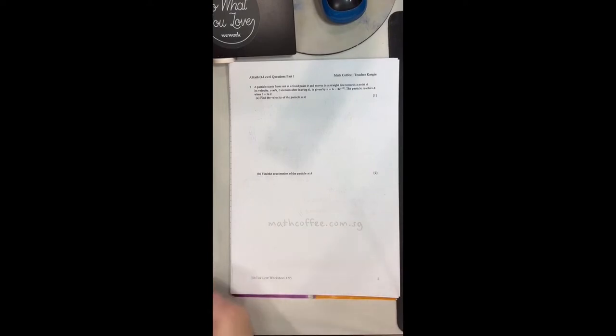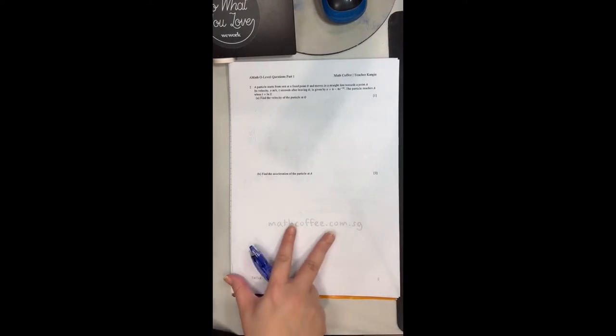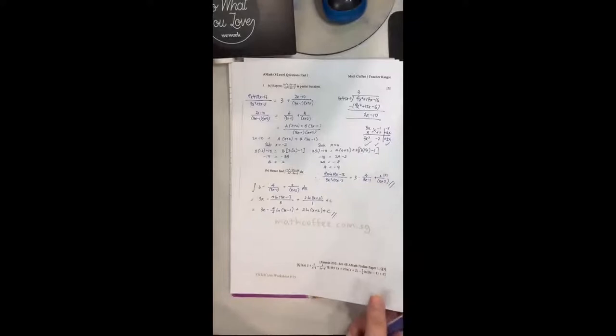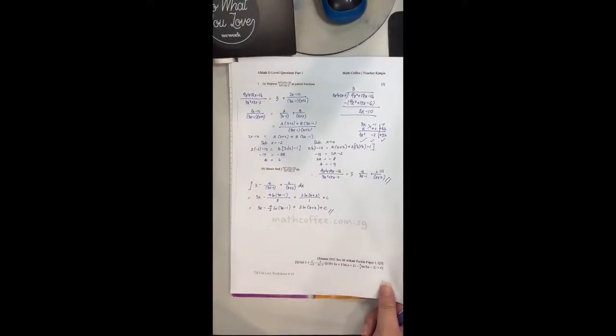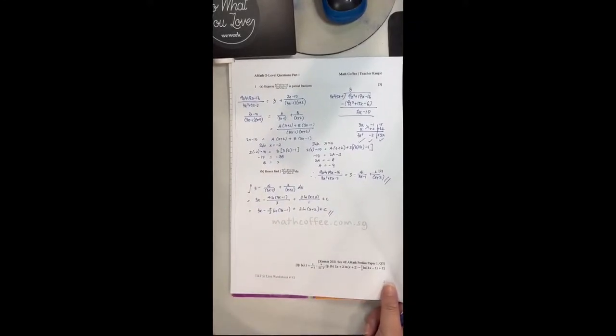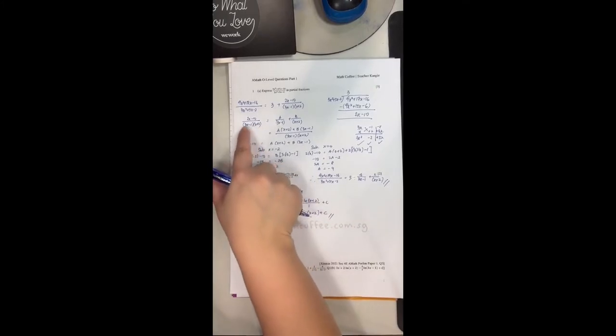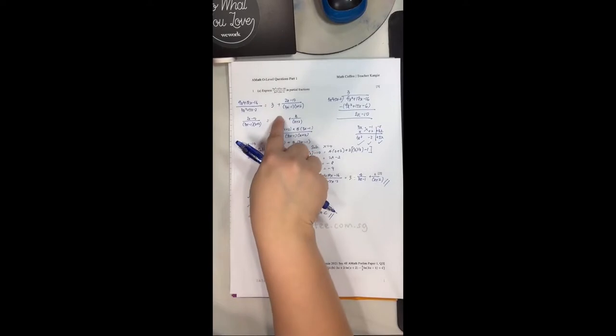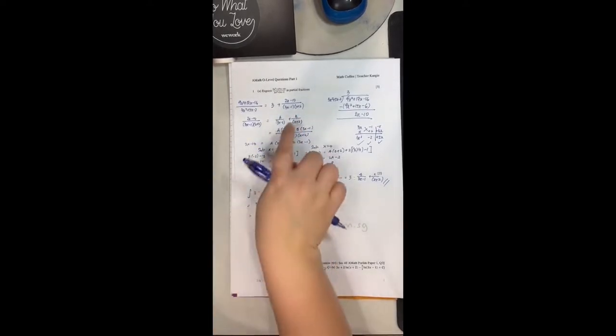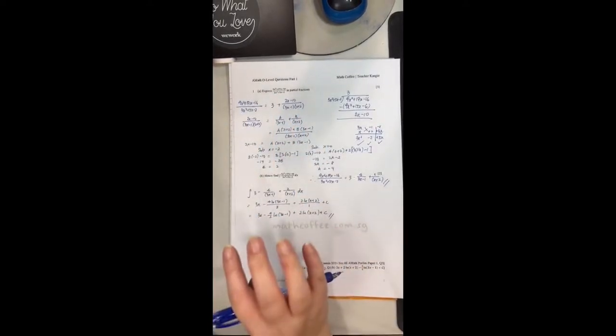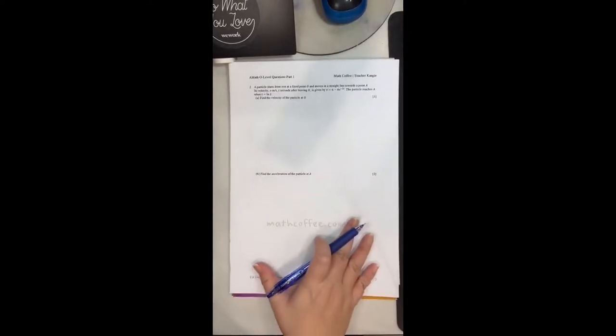Kinematics. Teacher can use A over blah blah blah plus Bx plus C over blah. No, this is both linear. If both linear, why do you have Bx plus C? It should be just A and B. There's no quadratic, so why do you use the Bx plus C? No. This is AMath.